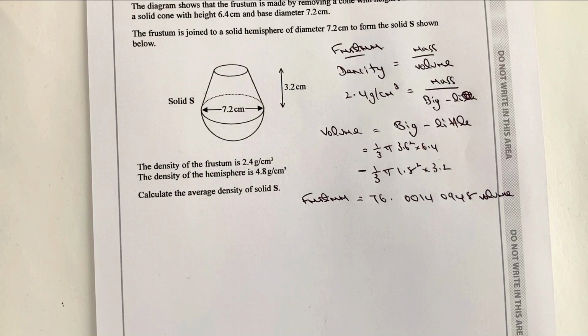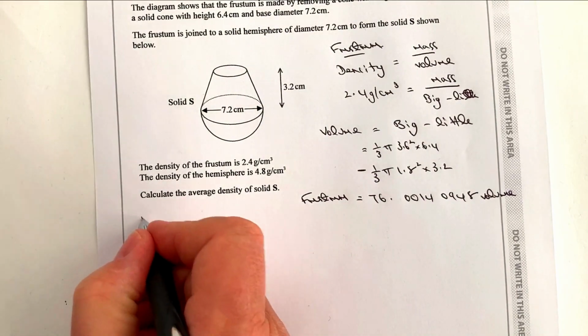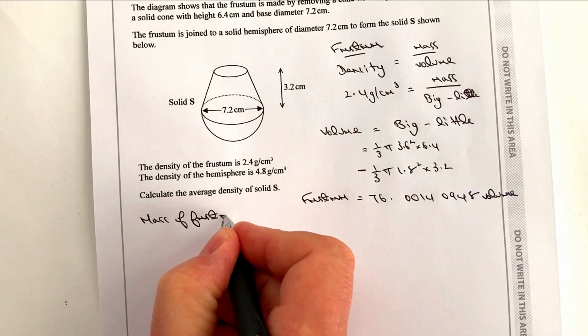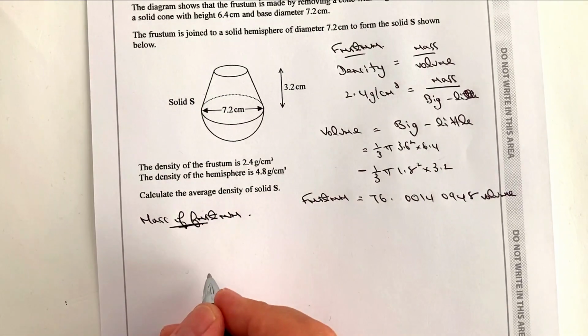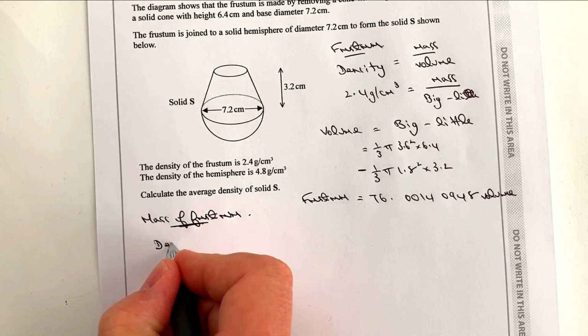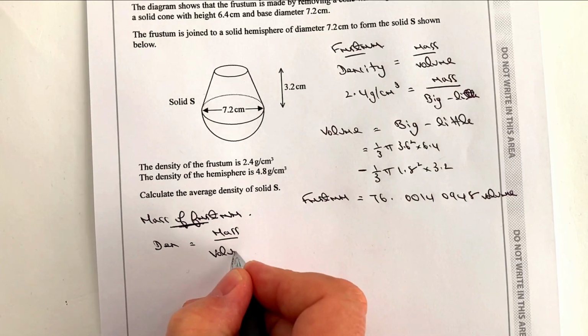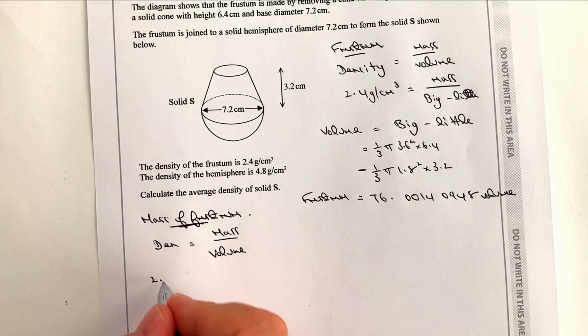So it allows us now to work out the mass of the frustum, okay? Which is what's important when we're working out the average density of the whole unit. And remember, at this time, I'm only concentrating on the frustum itself. So what I can say, and if I just move this over, so mass of frustum. Okay, so this is my next bit of information. Well, I know density equals mass divided by volume, and I know my density has been given to me as 2.4.